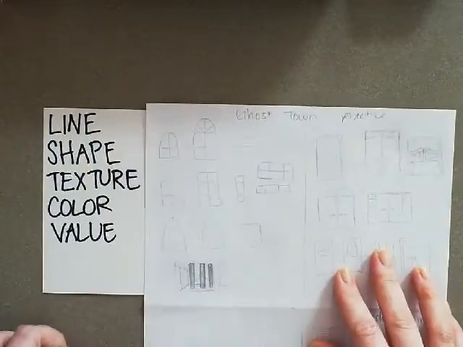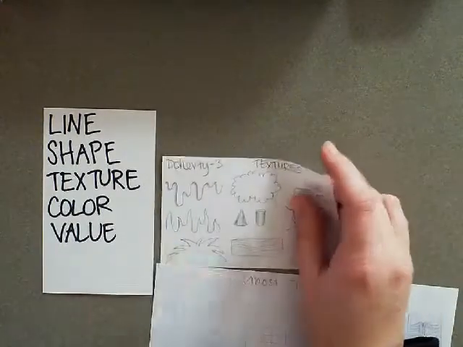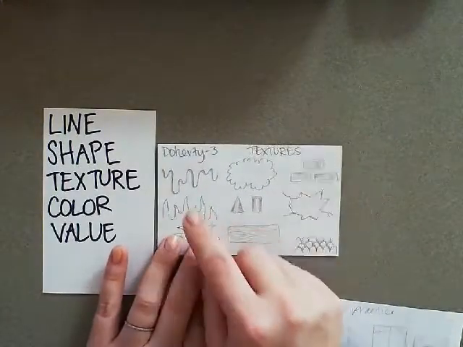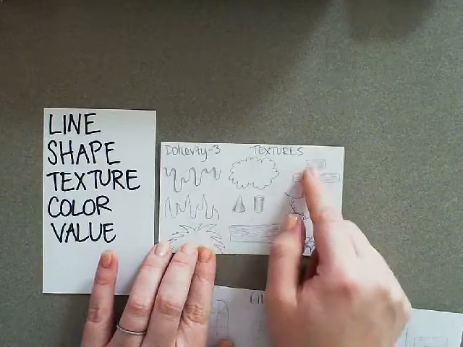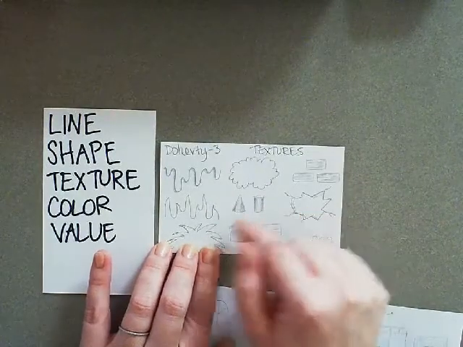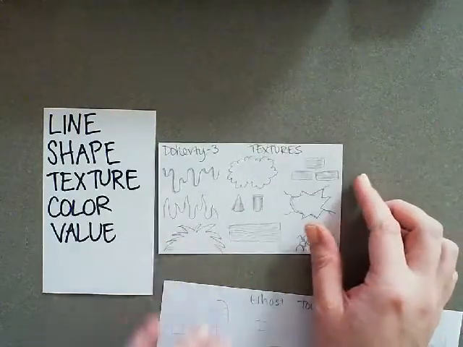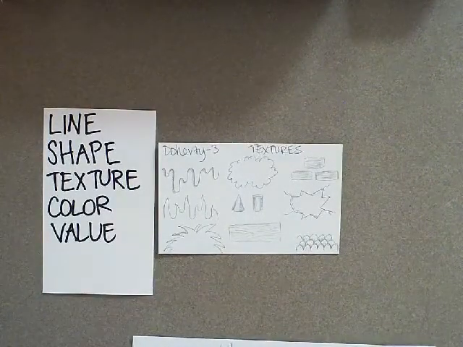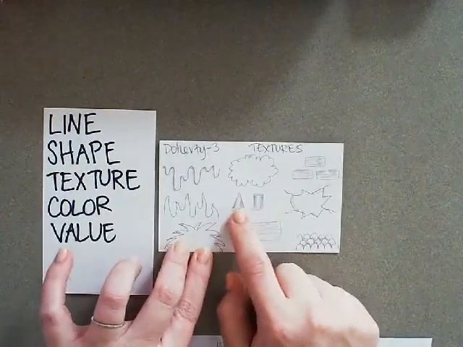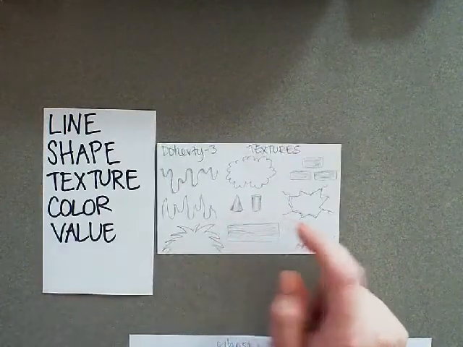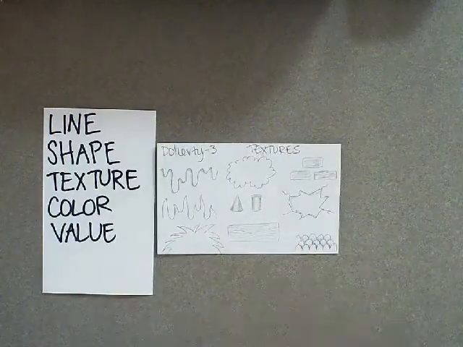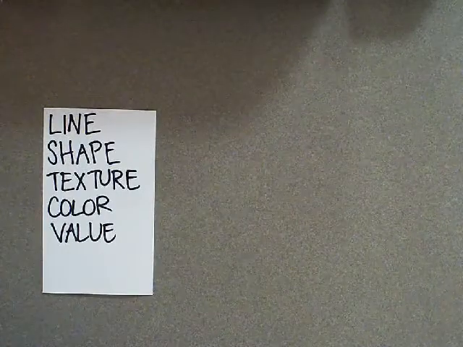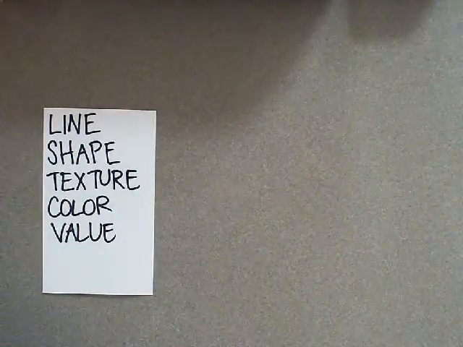And then texture, I think we talked about on Tuesday, where we did the drippy, the brick, wood, broken glass, smooth, all of those. And then color, we did color practice last week, where we also incorporated value, where we go from light to dark. So we're using all of those to create our ghost town today.